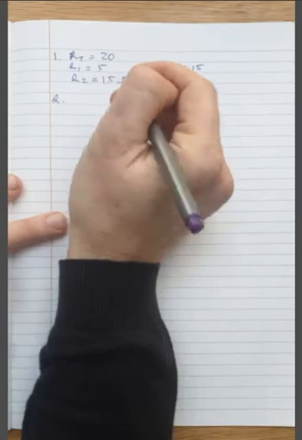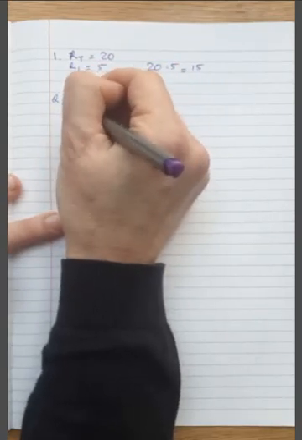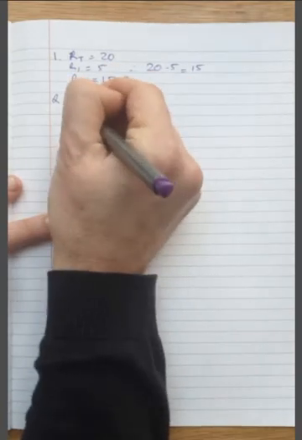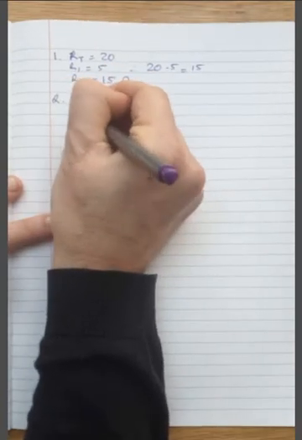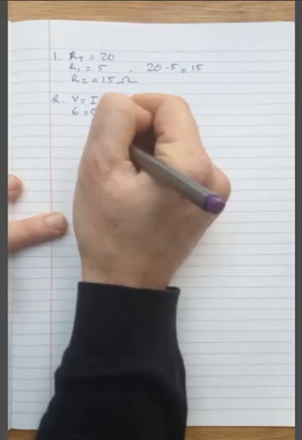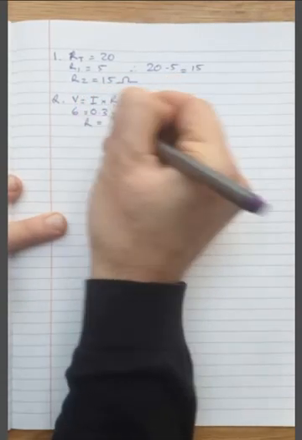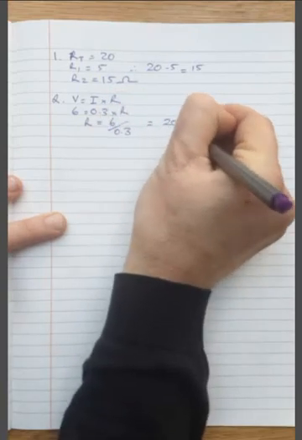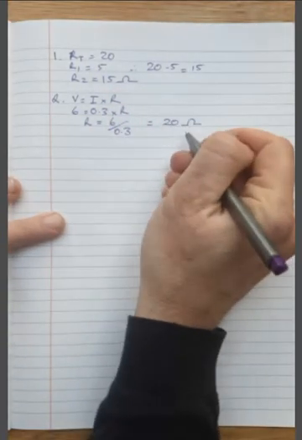And then the second question, we're just going to use that equation, V equals I times R. V is 6, I is 0.3. So to find R, we would do 6 divided by 0.3, which equals 20 ohms, and confirms what we said was correct.